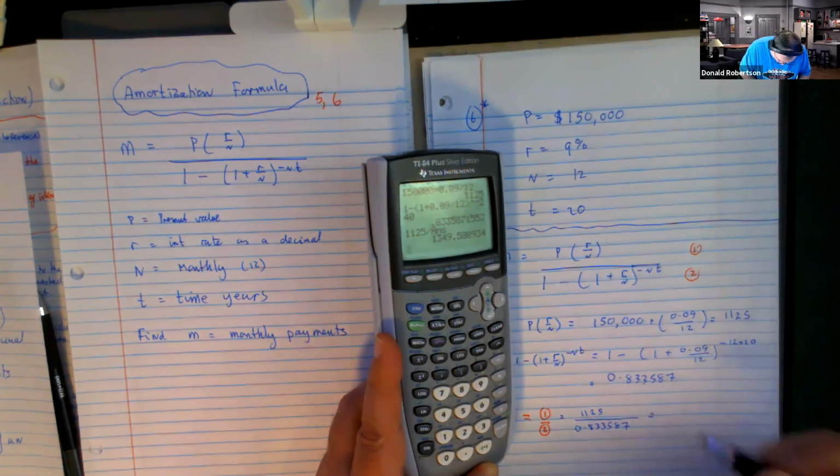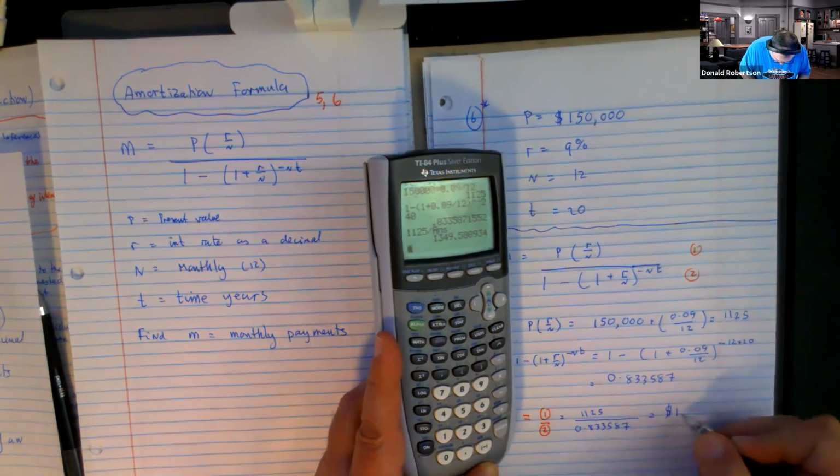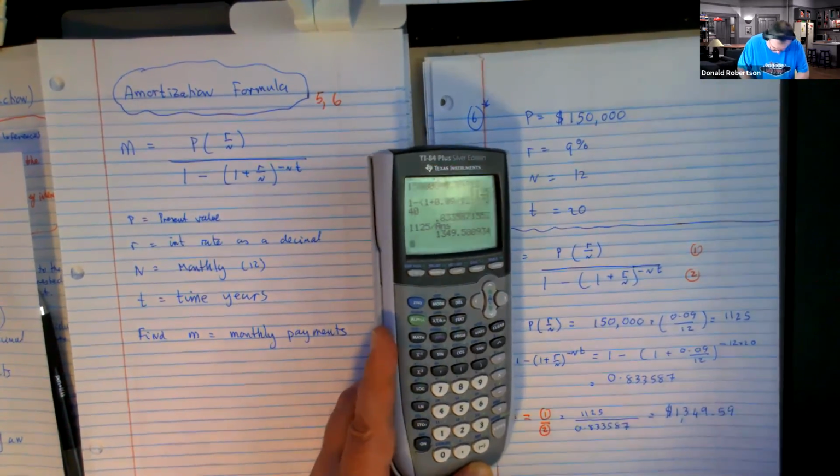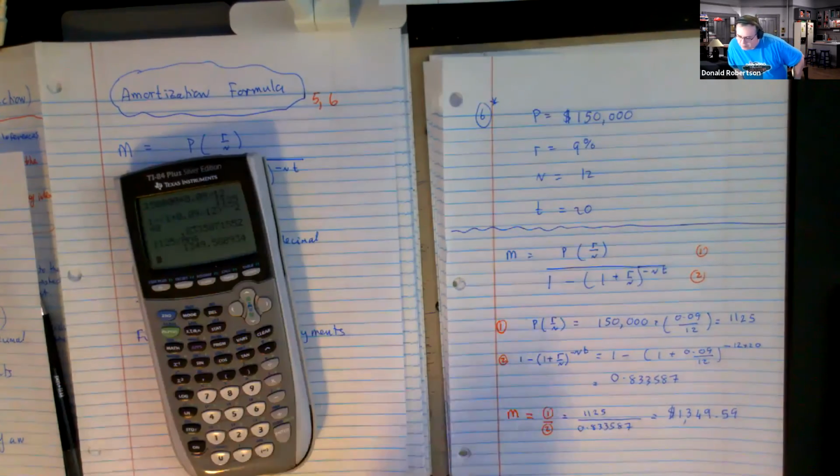And I was way wrong. They will pay you $1,340, about $1,350 roughly. $1,350 a month for 20 years.